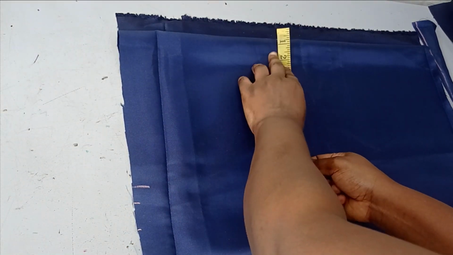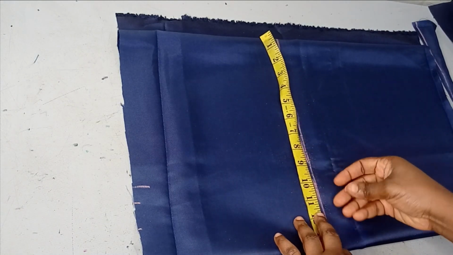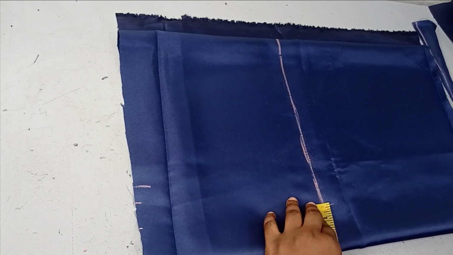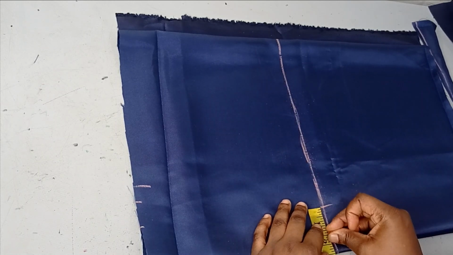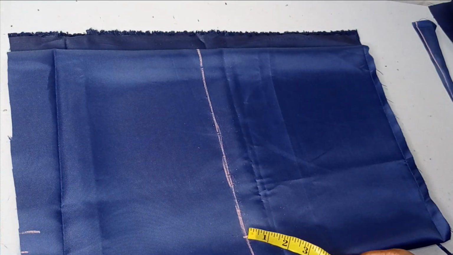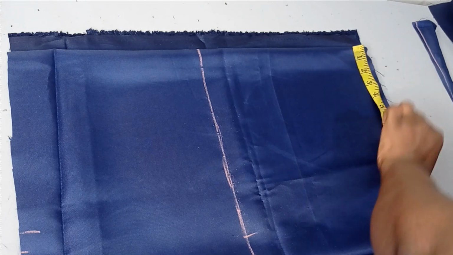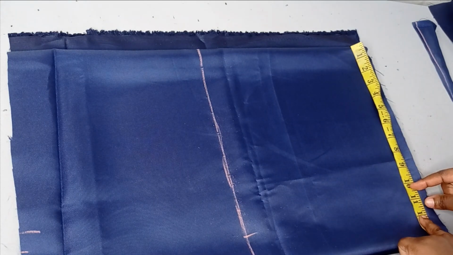Okay, on my hip I'm going to measure my hip measurement. 46 divided by 4 is 11.5. So I have it there, and I'm going to measure 1.5 inches for my seam. So it's going to be like a pencil dress, so I'm going to be deducting like 1 to 1.5 inches from my hip measurement for the hem of the skirt, depending on how tapered you want it to be.